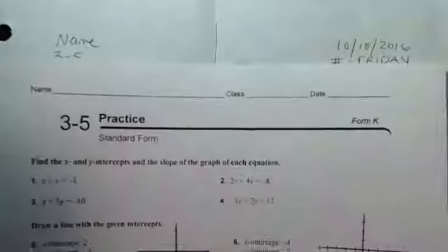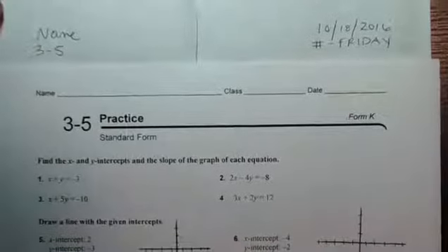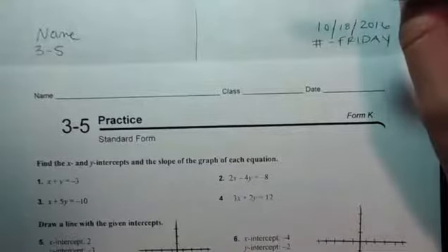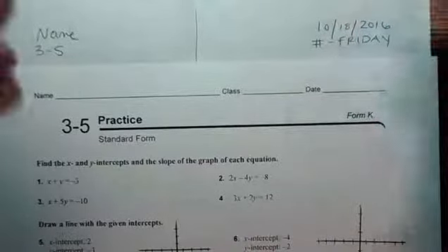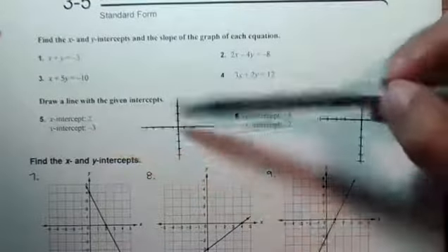And the assignment looks like this, where it's 3-5. Put your name at the top, and then I'll discuss what I want you to do. Looking at number 1 through 4, it says find the x and y intercepts and the slope of the graph of each equation. So we have to find the x-intercept, the y-intercept, and the slope for the first 4. Number 5 and 6, draw a line when they're given the intercepts. So all you have to do is plot the intercepts and draw a line.